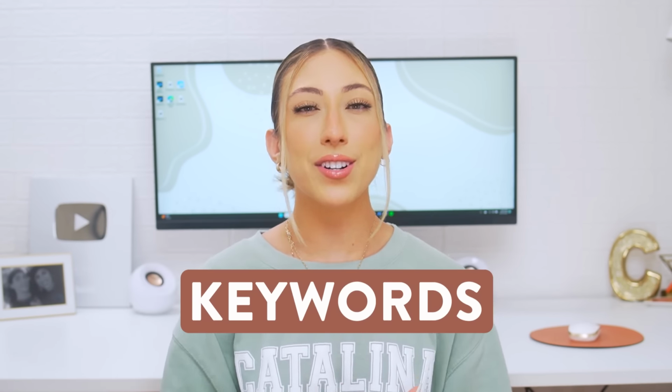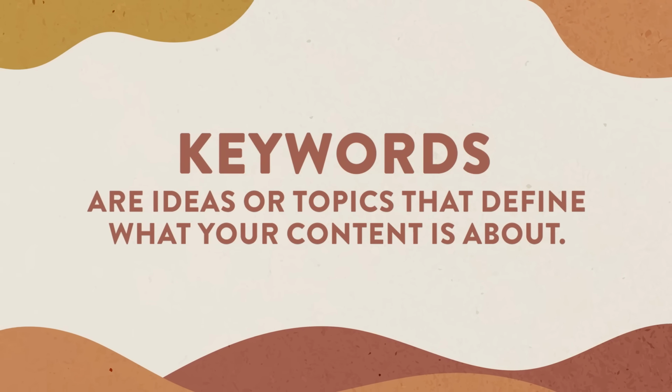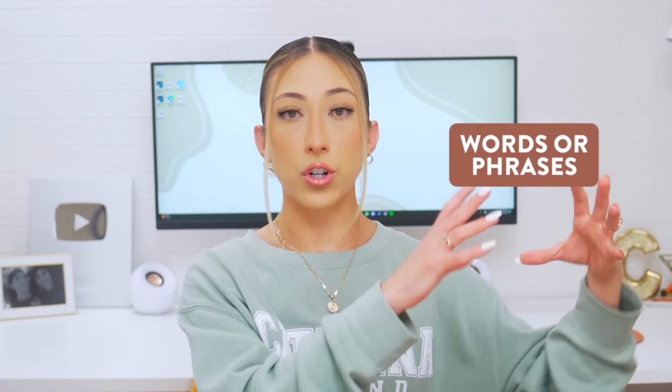All right, the first thing you need to know and research when setting up your SEO strategy is something called keywords. You may have heard of this buzzword before, maybe not. Either way, let's define it. I like the definition used from Moz.com. Keywords are ideas or topics that define what your content is about. In terms of SEO, they're words or phrases that searchers use and enter into search engines.